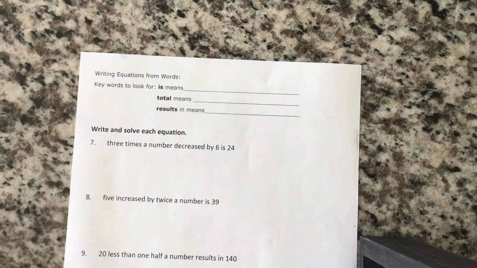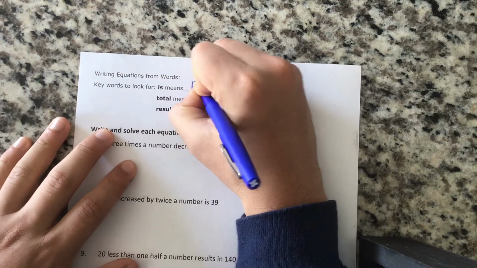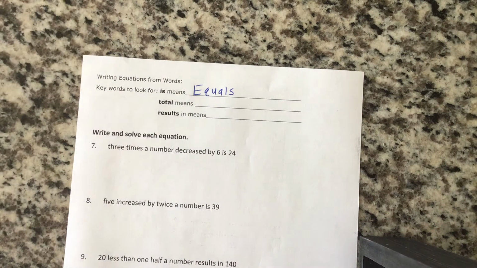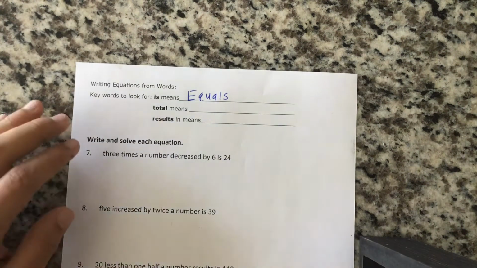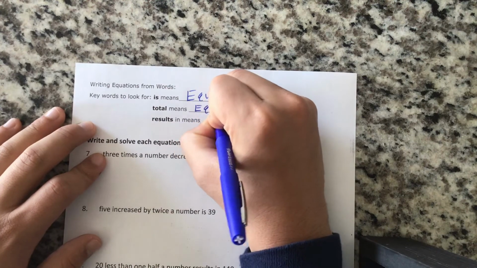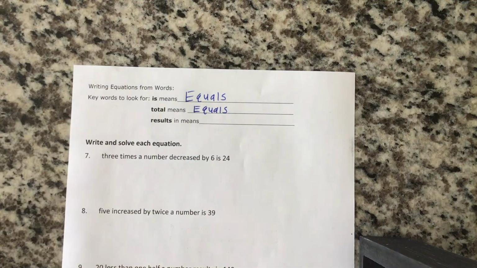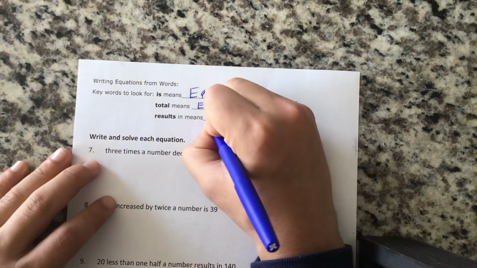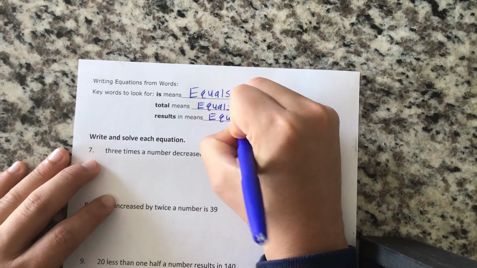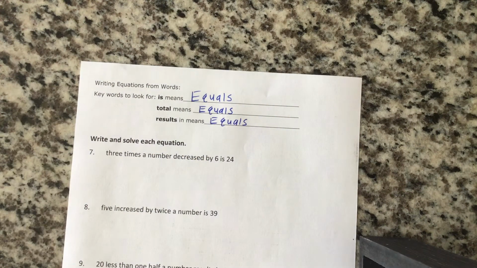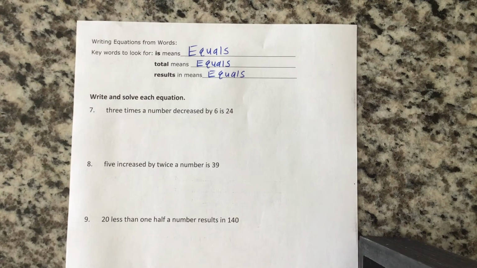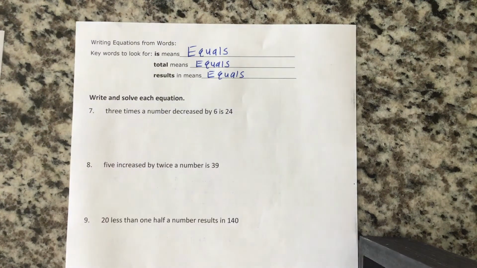Is means equals in word problems. Okay, like 2 plus 2 is 4, right? 2 plus 2 equals 4. Total means equals, right? The total of 2 and 2 is 4, okay? And results, you can kind of guess what that one means. Equals. All 3 of these words are key words for equals, okay? So just kind of keep that in mind when we're doing some of these word problems, okay?